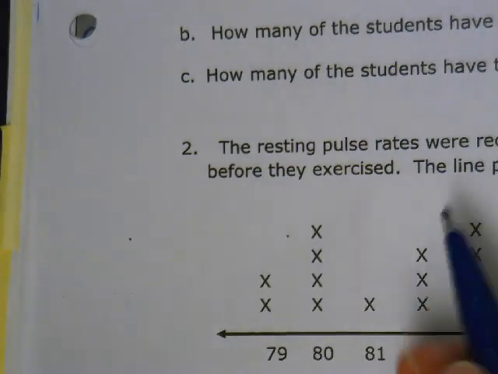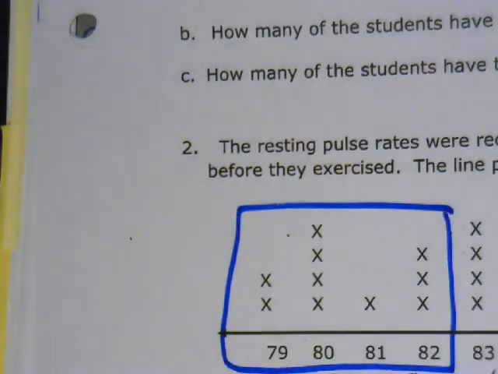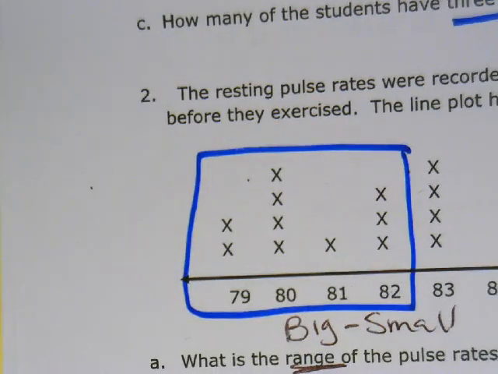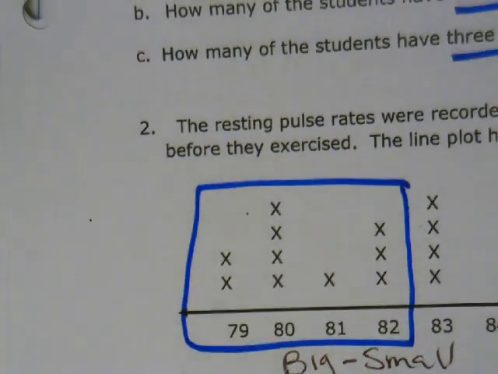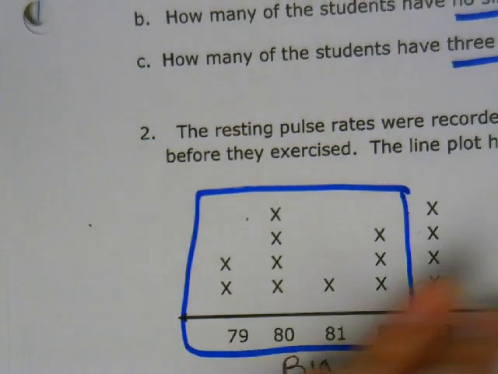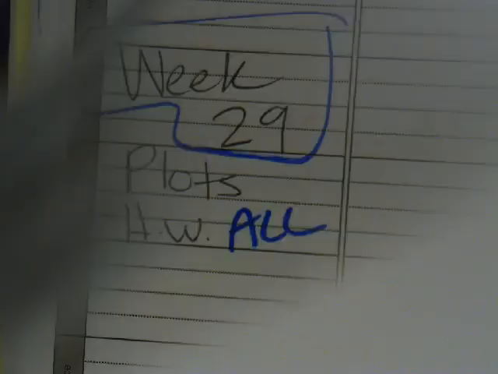82 and below. 10. 18? Alex, 18? I can't see the back. 10 boys. 10 boys, yes. I agree. How do you get 18? Oh, where's that? 10 boys.